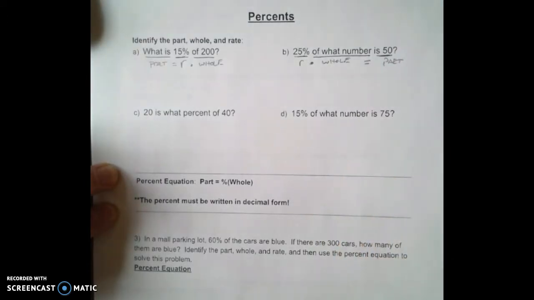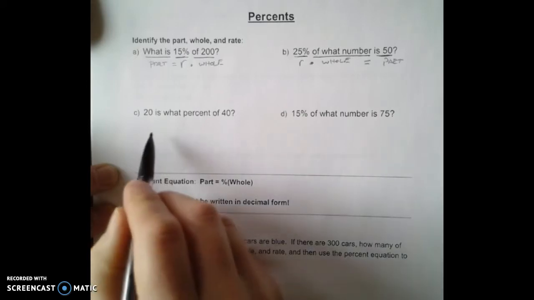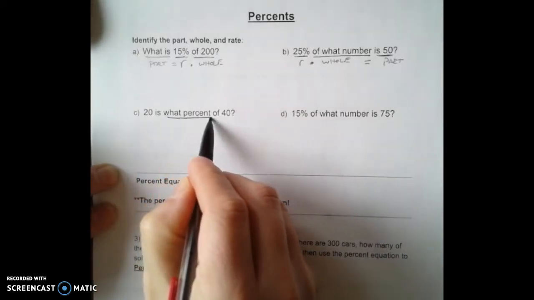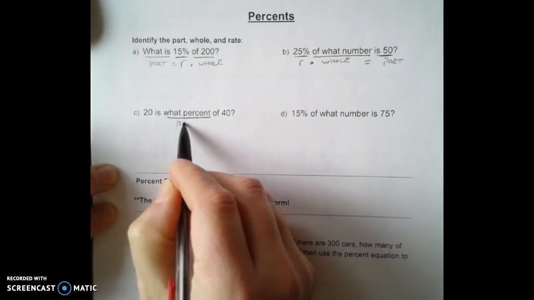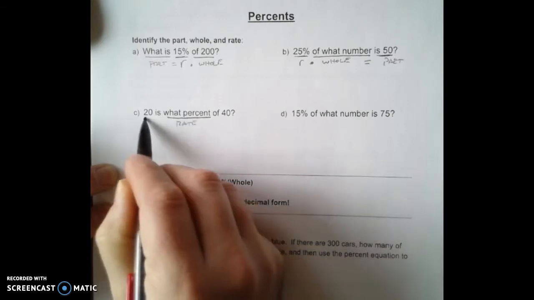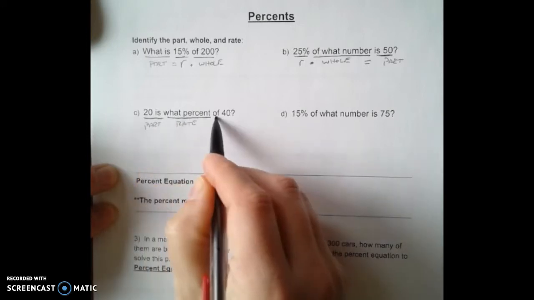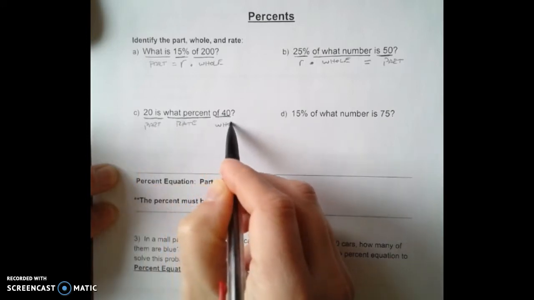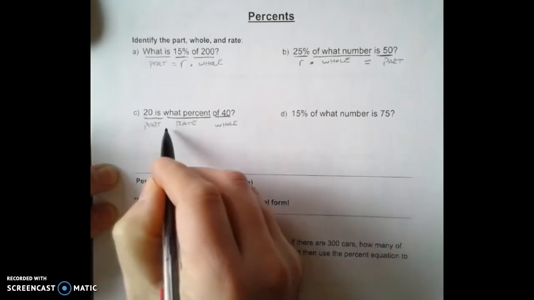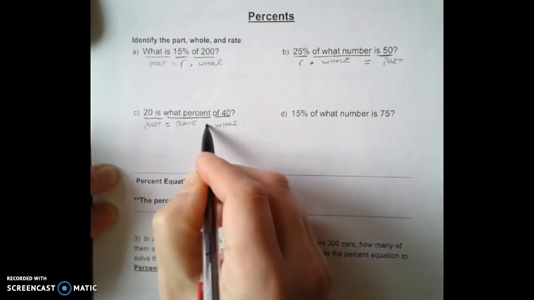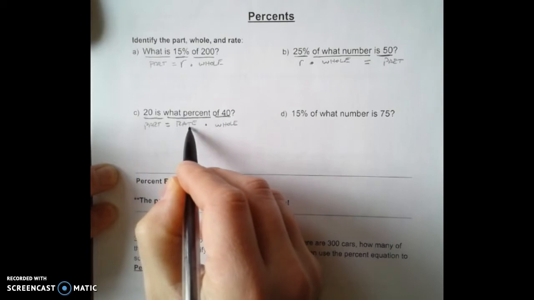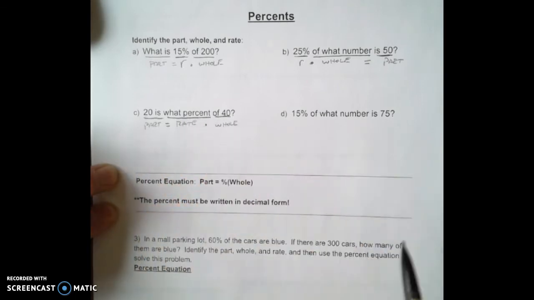In example C, 20 is what percent of 40? So again, what percent? Okay, well that's the unknown this time. The rate is unknown. Okay, but 20 is attached to the part, of 40, so of has to be the whole. So again, part is going to be equal to the rate times the whole. 20 equals some percent times 40.